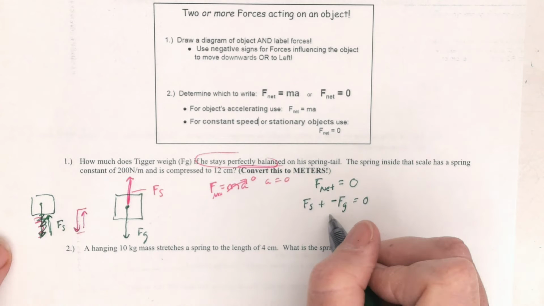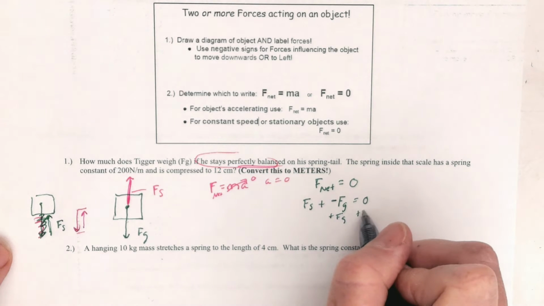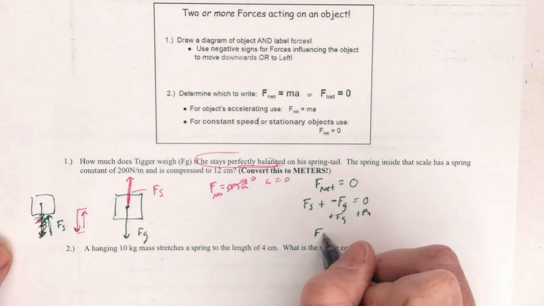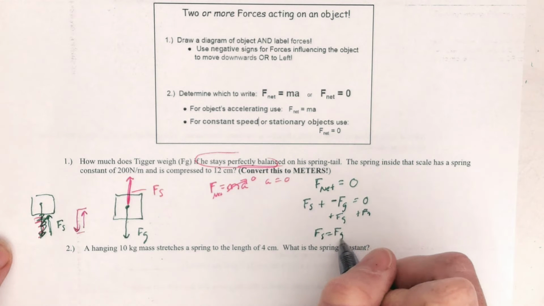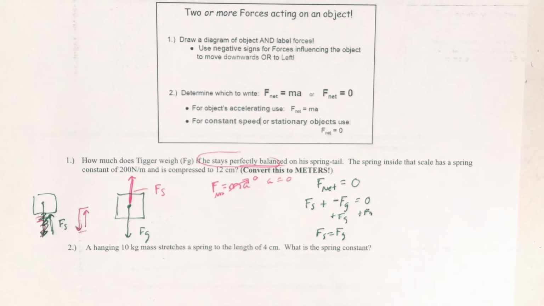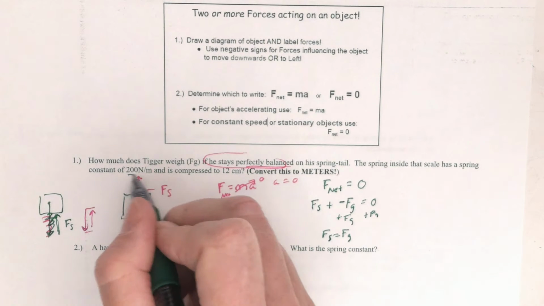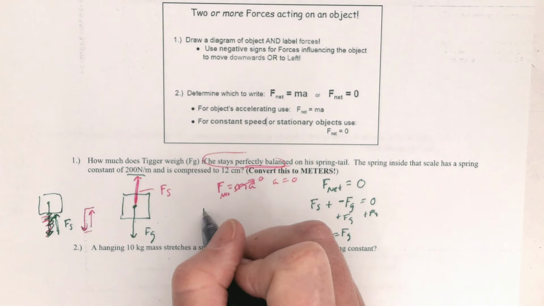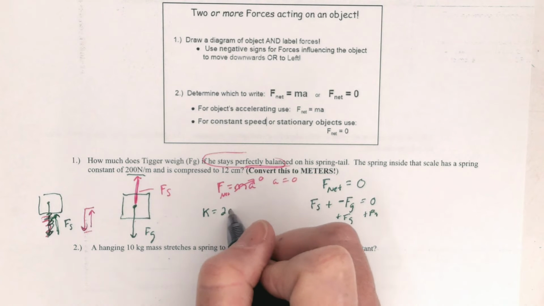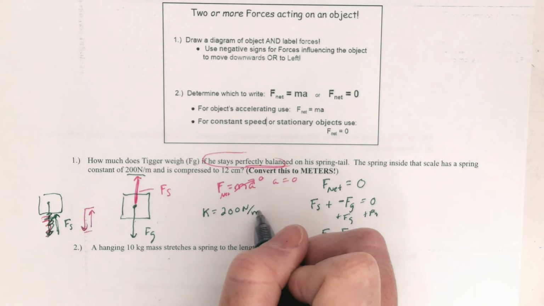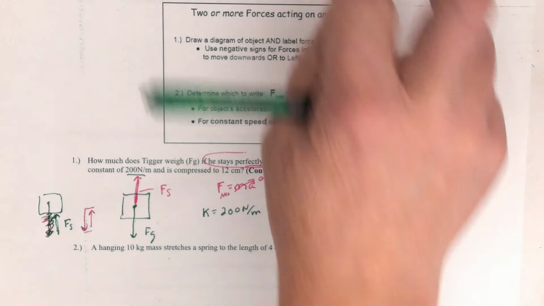And then if you want to know what one equals, you just add force of gravity to both sides. All right. Now what? Force of the spring equals force of gravity. Okay, they're balanced. Now what? Well, what else do we know about the force of springs? Well, they tell you the spring constant. They tell you K. K is 200 newtons per meter. That's an inherent quality of the spring.